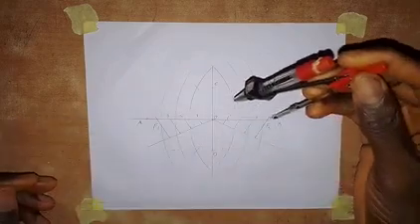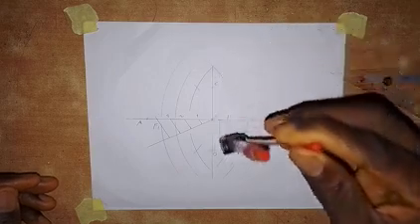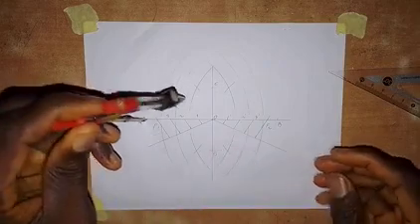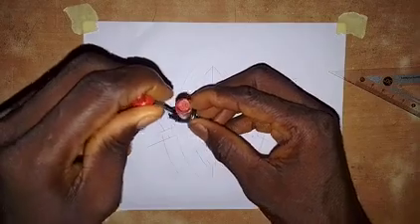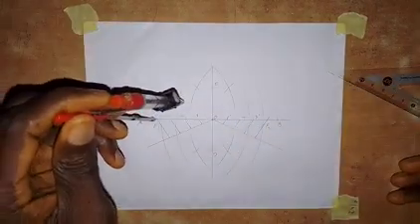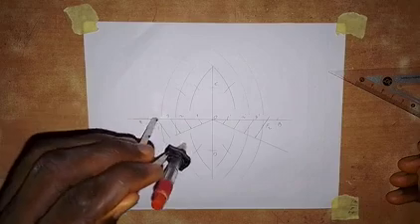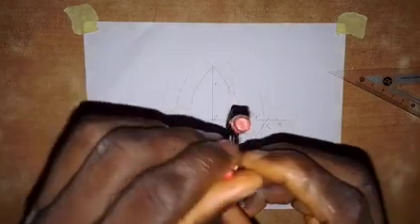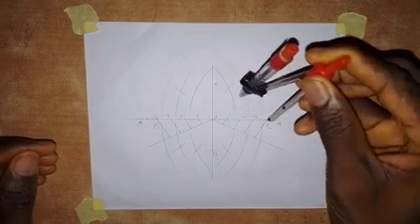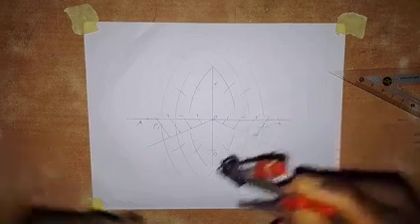Then put it at F2, so make an arc on the first arc and also on the first arc here. Then from A to 2, raise it up, put it at F1. So make an arc on the second axis. Then put it at F2. So make arcs on the second axis, up and down.